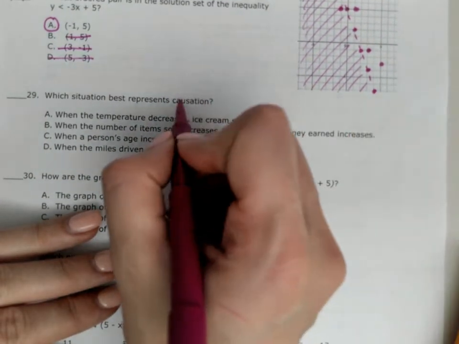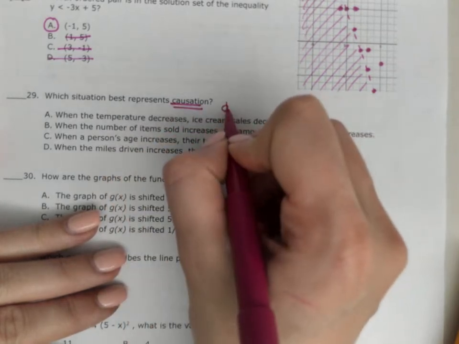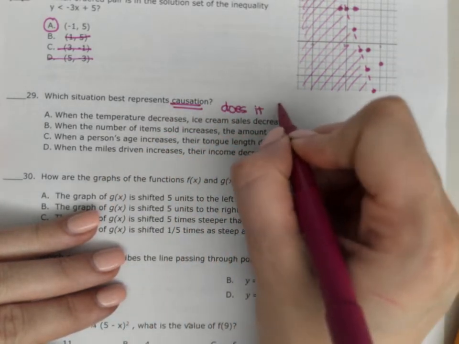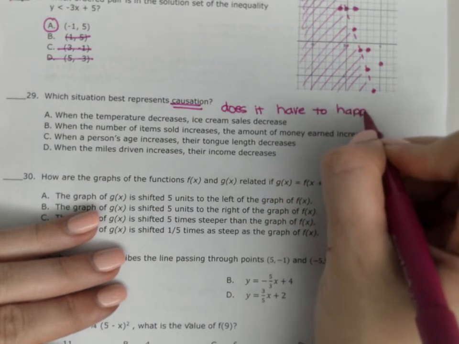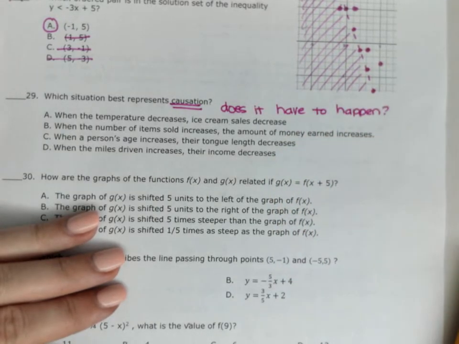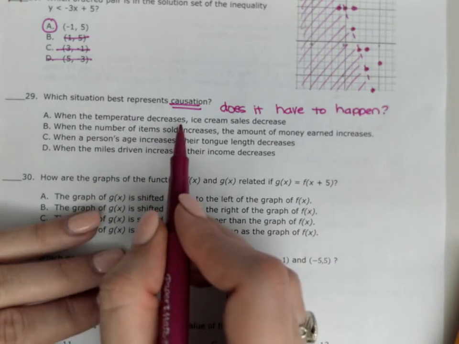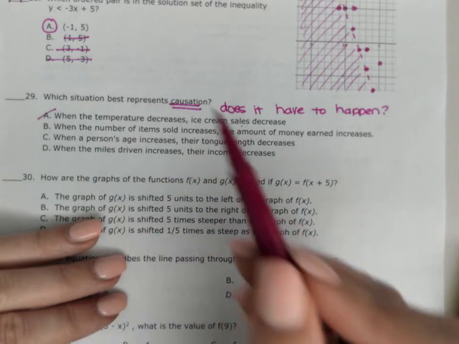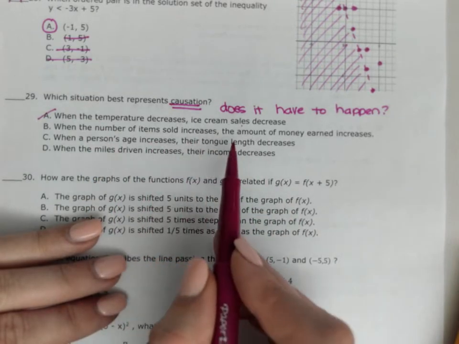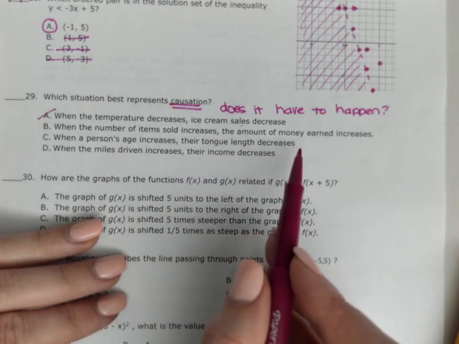Which situation represents a causation? Is where you ask yourself, does it have to happen? Okay, so here, when the temperature decreases, does the ice cream sales have to decrease? No. When the number of items sold increases, the amount of money earned increases.